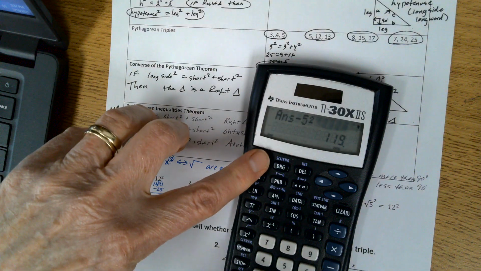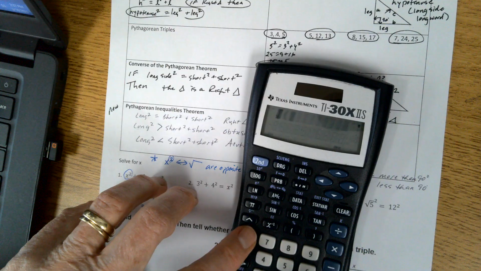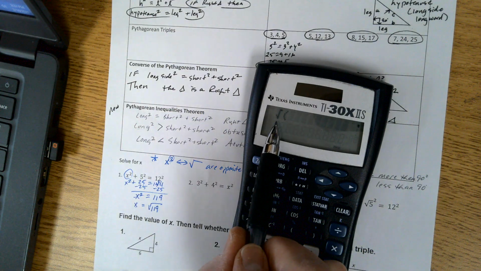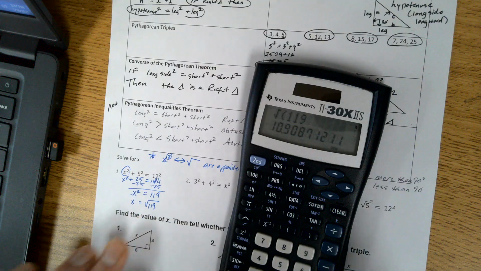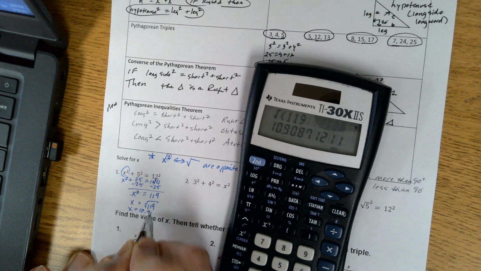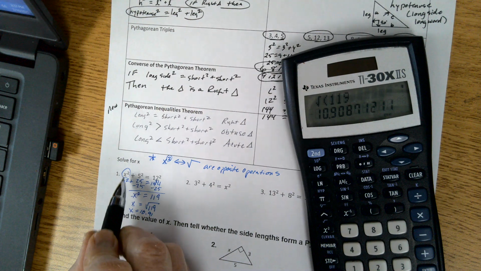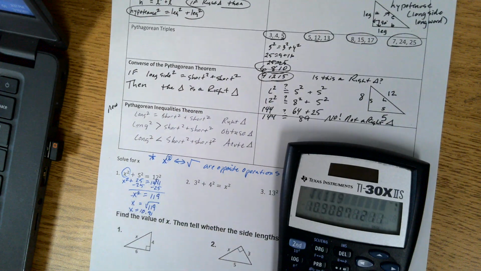So I hit second. Oops, I'm going to clear. Second. Now, can you see the square root? And I'm going to punch in 119, and I get x equals 10.91. So that's what x would have to be in order for this to be a right triangle.